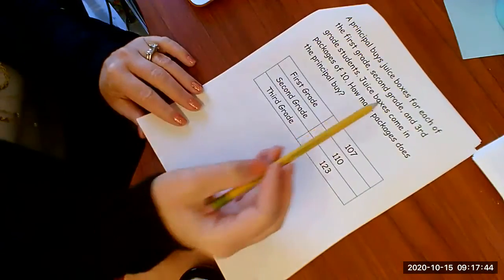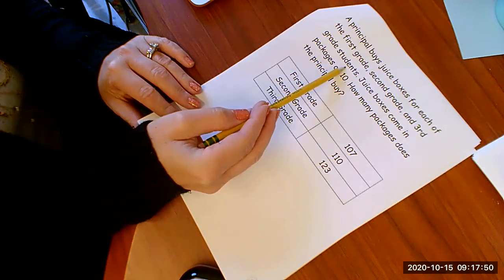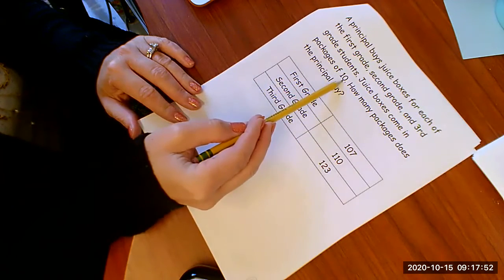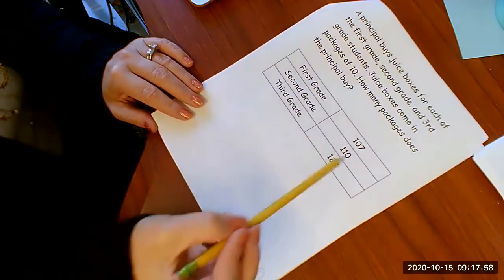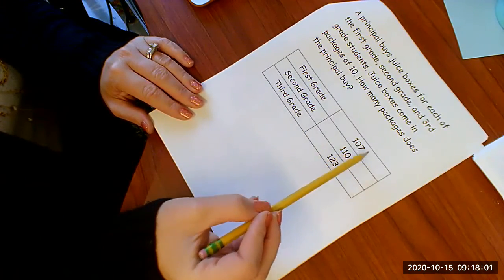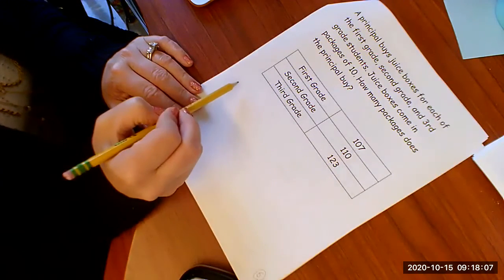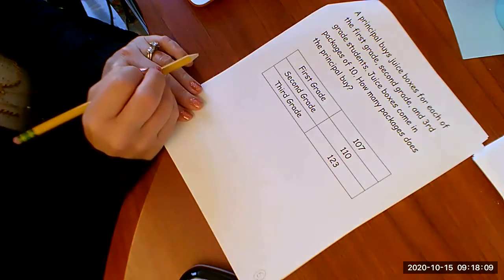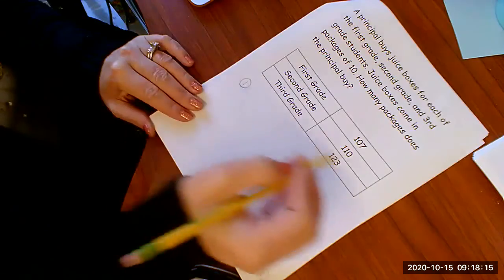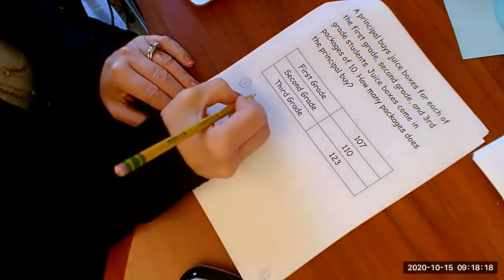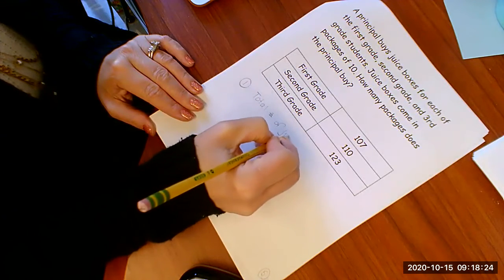Okay, a principal buys juice boxes for each of the first grade, second grade, and third grade students. Juice boxes come in packages of 10. How many packages does the principal buy? So first grade has 107. Second grade has 110. Third grade has 123. So your first job is to add those up to find out the total number of juice boxes.